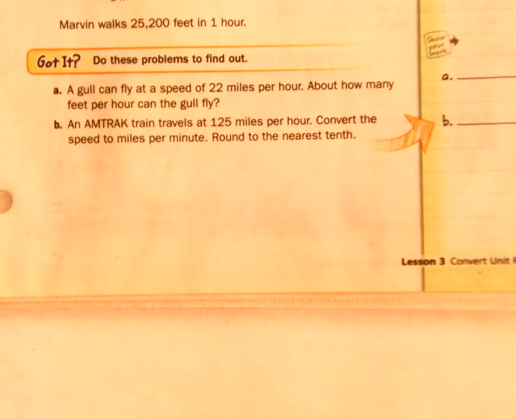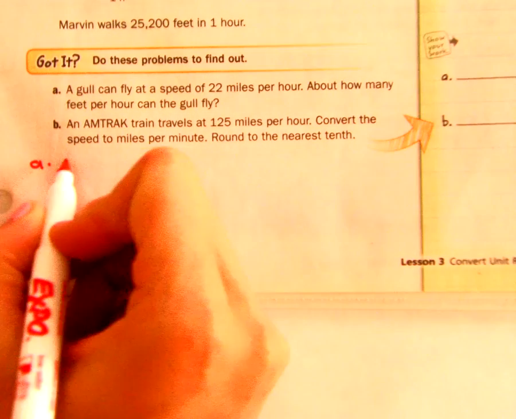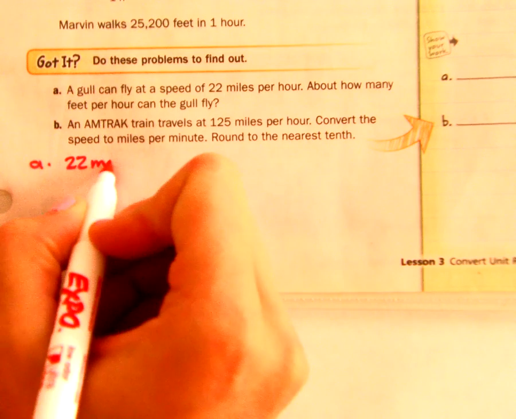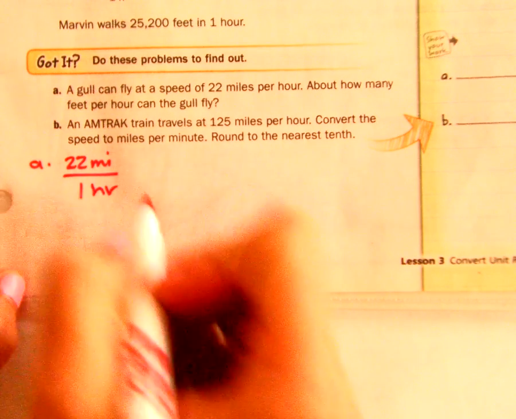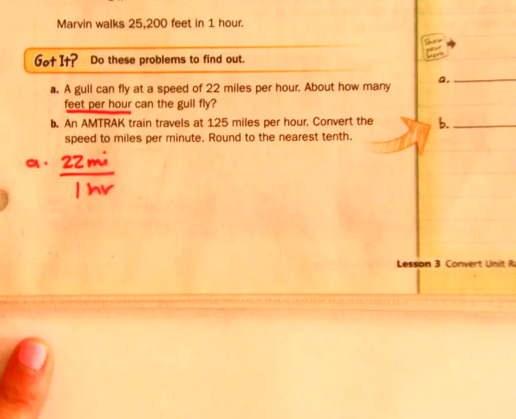Example A, a gull can fly at a speed of 22 miles per hour. About how many feet per hour can the gull fly? So just like when we converted between systems, we're going to do the same process here. First I'm going to start with, well, what do they give me? They tell me the gull can go 22 miles in 1 hour. And then I want to know how many feet per hour is that.